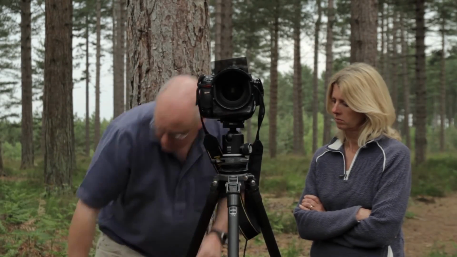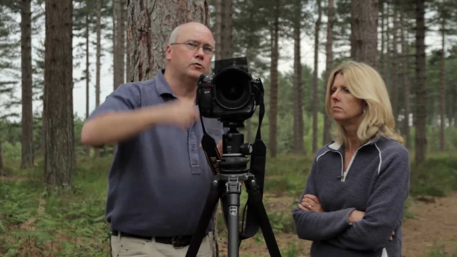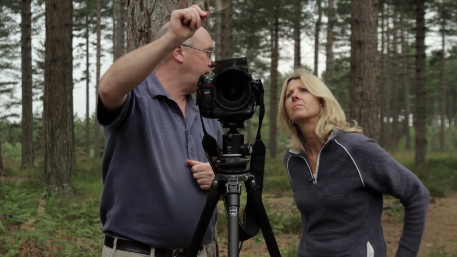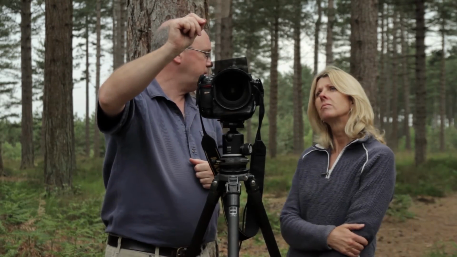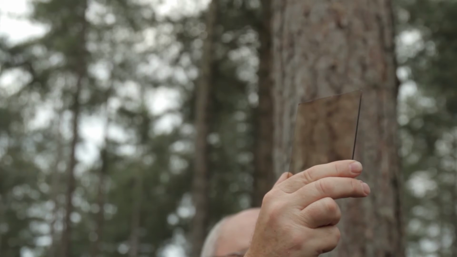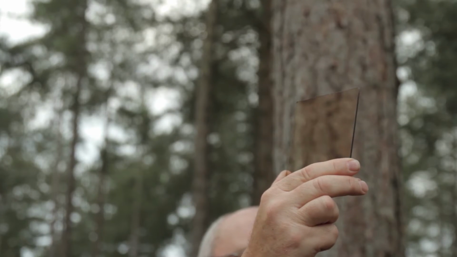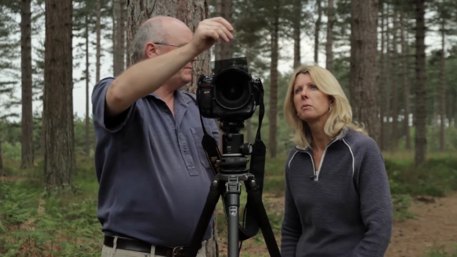So with an overall filter, we've got an 81A. It's a slight yellowy brown tinge to it. So if we just look through against the leaves and stuff, it just gives it that bit more warmth.